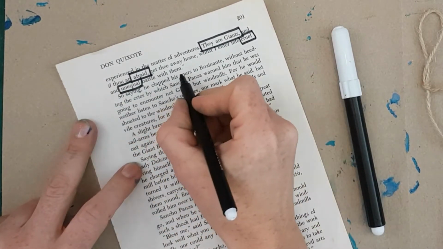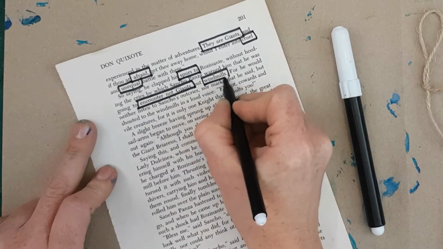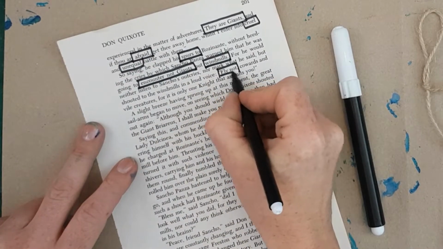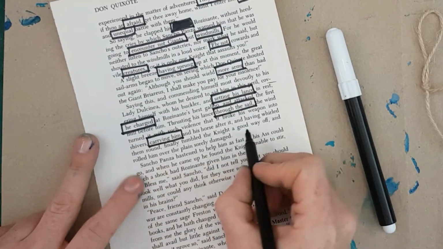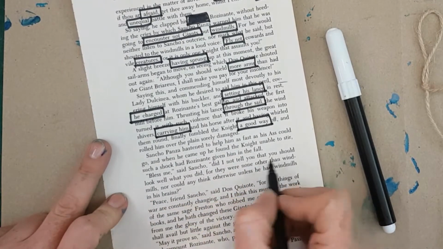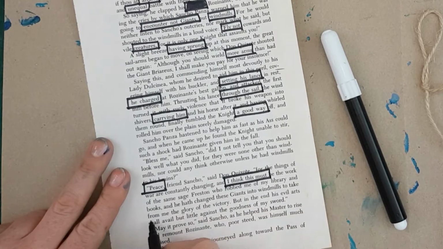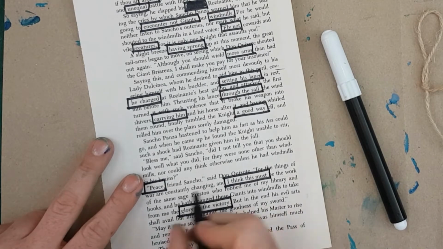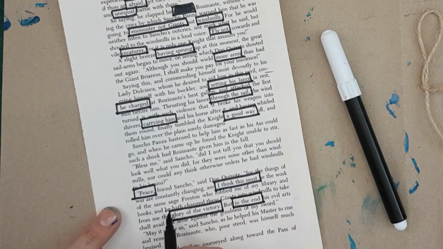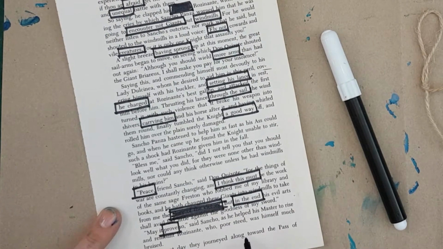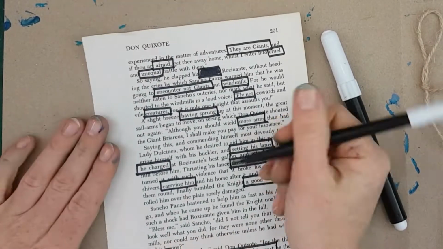I'm just going as I go. I've just tried not to overthink too much about what I'm picking.